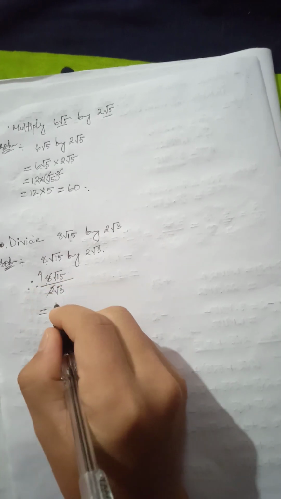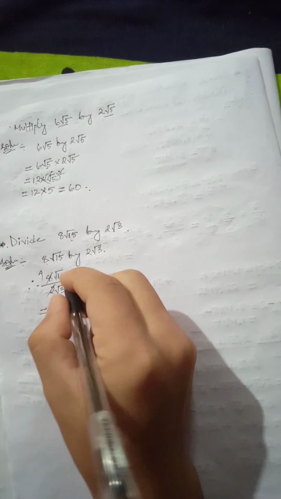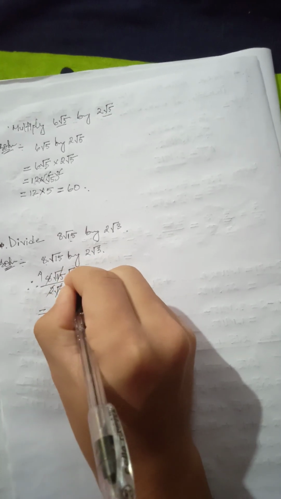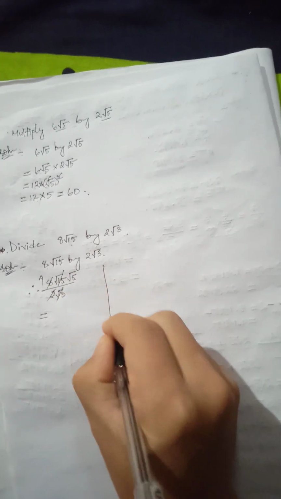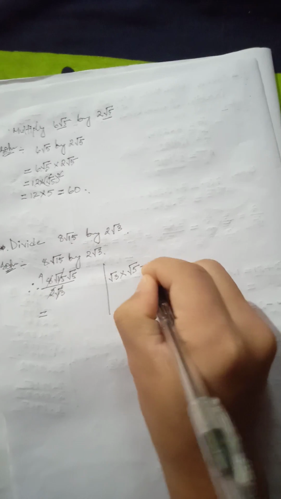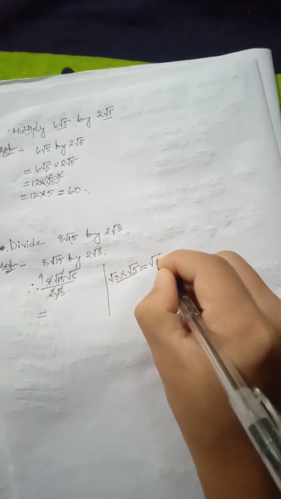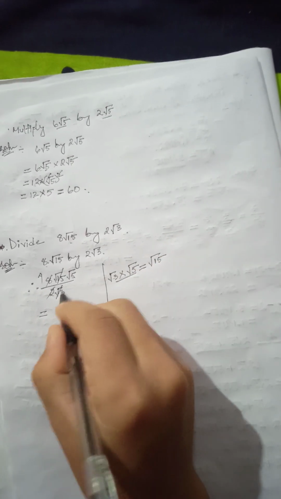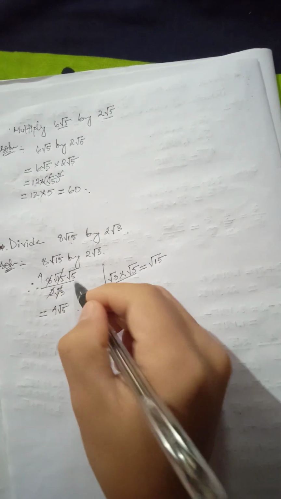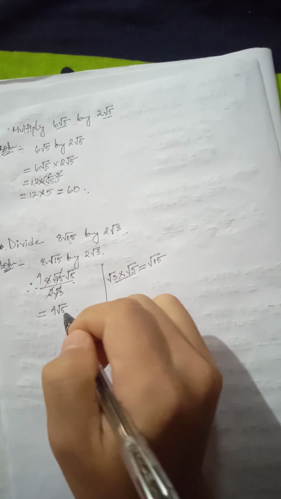So let us cut here. 2 times 4 will give you 8. Then 3 times root 5 will give you 15, since root 3 into root 5 gives root 15. You can cut this one. That means the answer will be 4 over root 5.